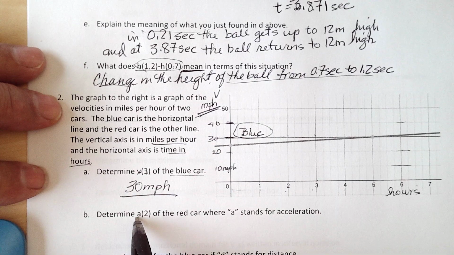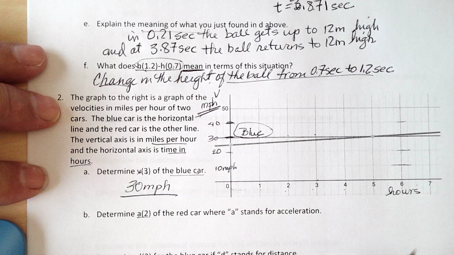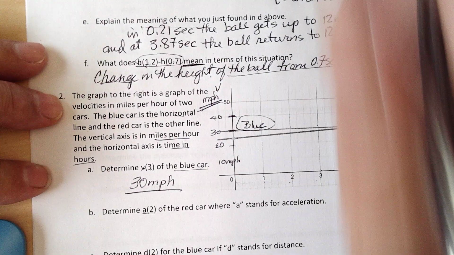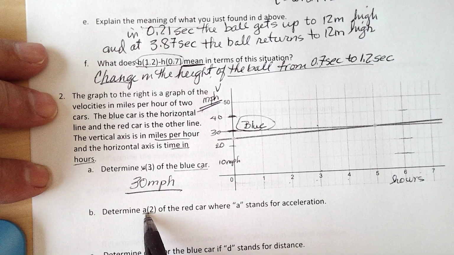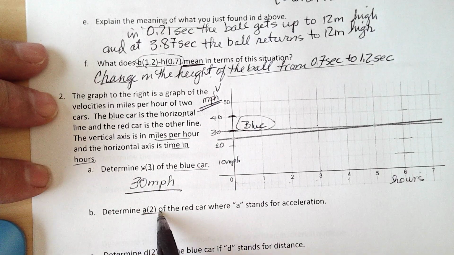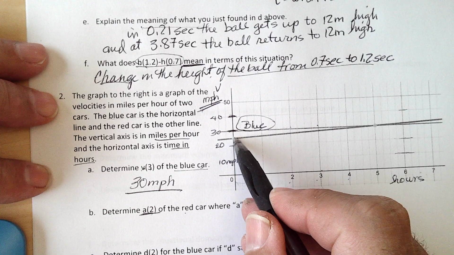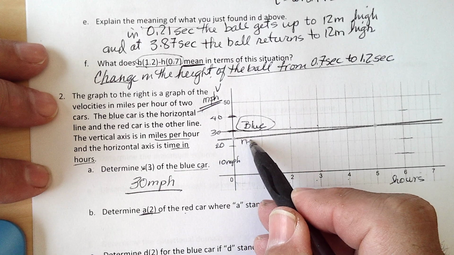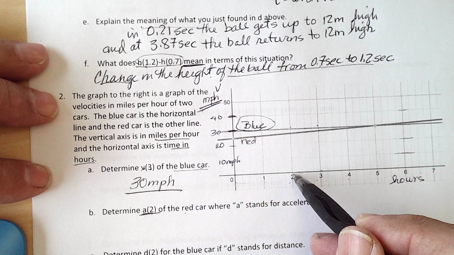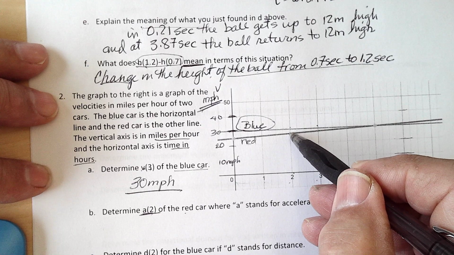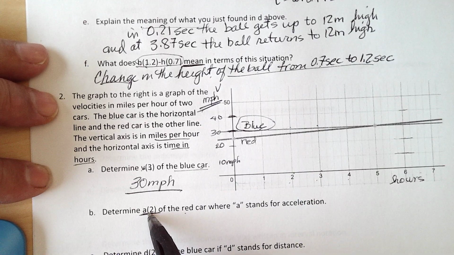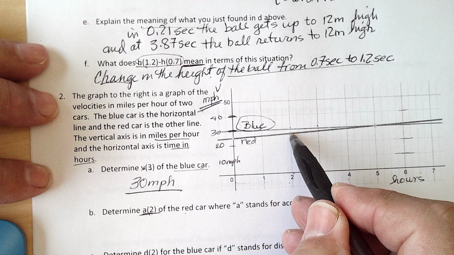Now, acceleration is the average rate of change of velocity. So I asked for the acceleration of the red car, that's the other line, at 2 hours. So it's going to be the slope of this line at 2.